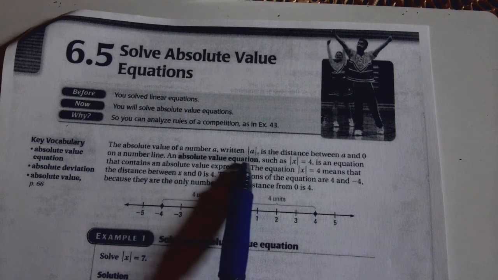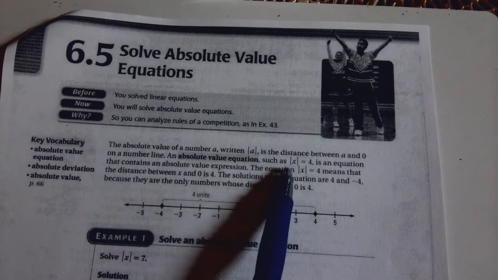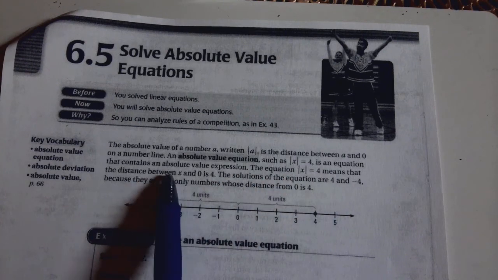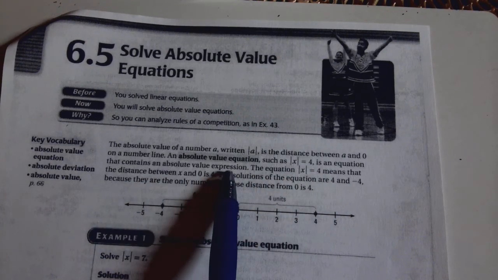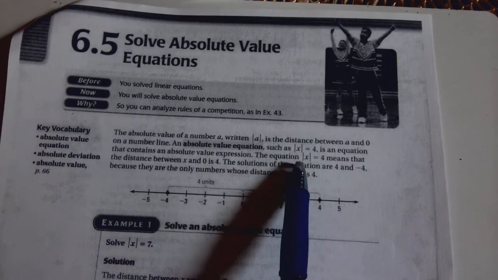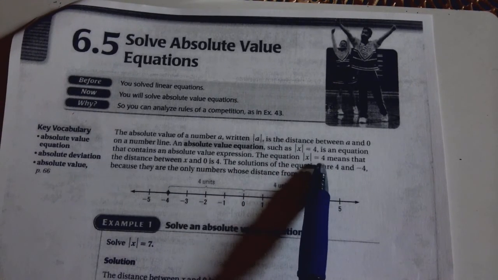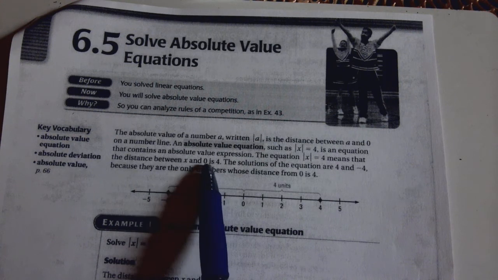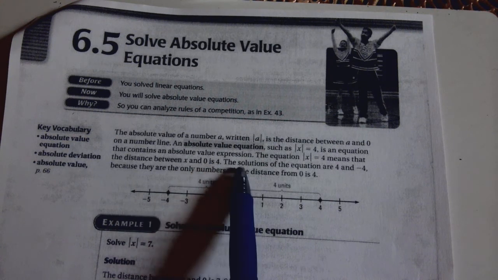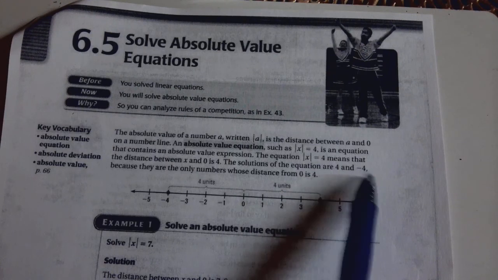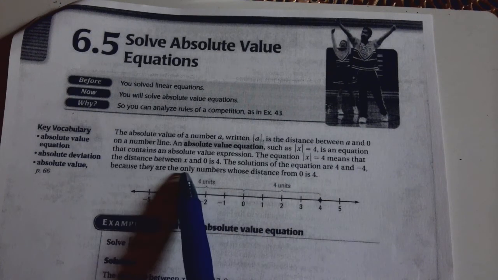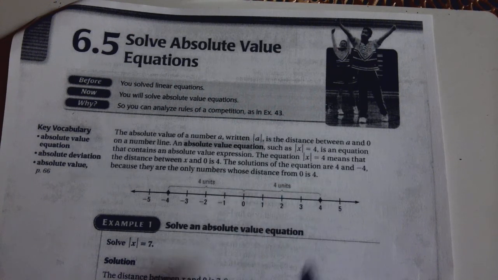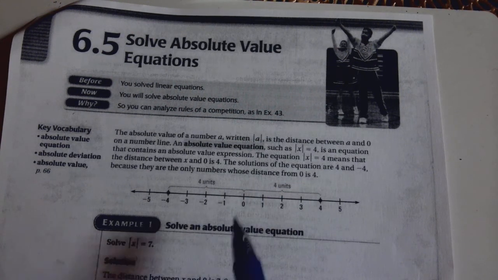An absolute value equation such as the absolute value of x equals 4 is an equation that contains an absolute value expression. The equation, the absolute value of x equals 4, means that the distance between x and 0 is 4. The solutions of the equation are 4 and negative 4 because they are the only numbers whose distance from 0 is 4. So here is what they're saying.